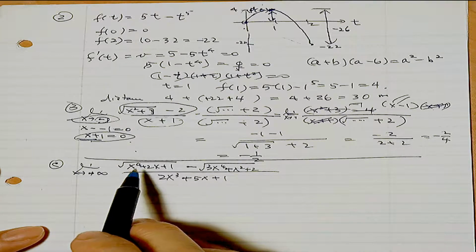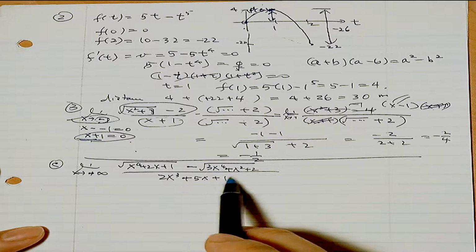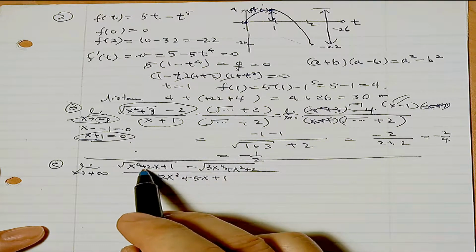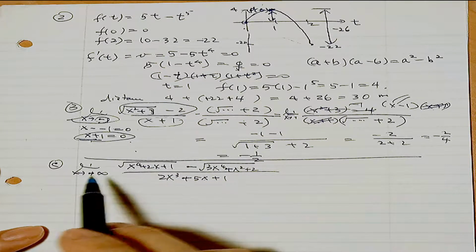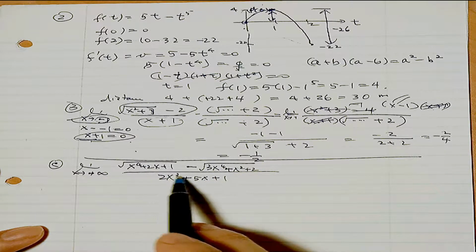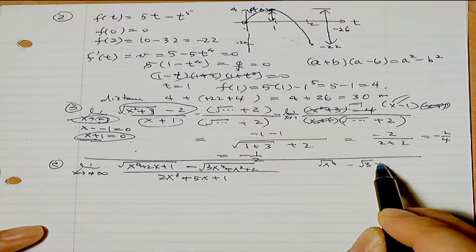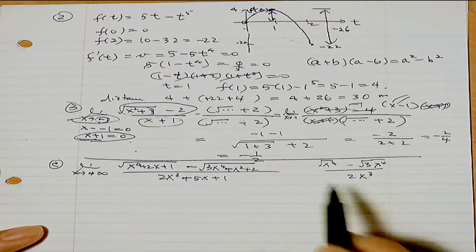The other thing is, you notice that all these lower degree terms you can basically forget. In other words, when x goes to be so large, like infinity, the 2x plus 1 and x squared plus 2, compared to x to the 4th, and 5x plus 1 compared to x cubed, are all negligible. So effectively, you have root x to the 4th minus root 3x to the 4th, all over 2x cubed. That's what you effectively have.